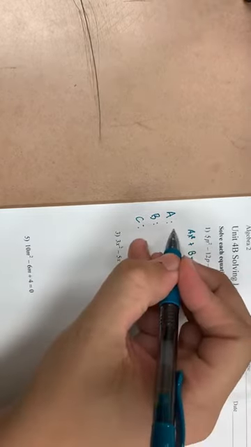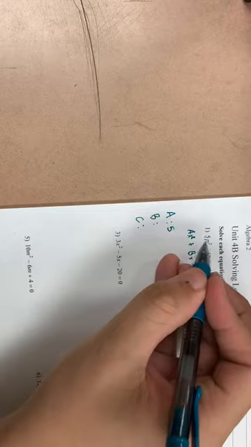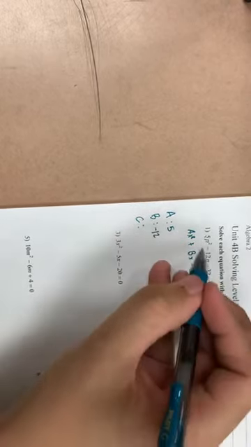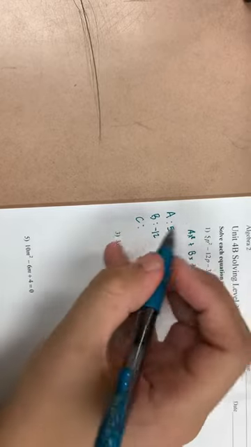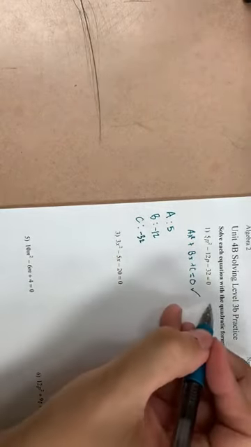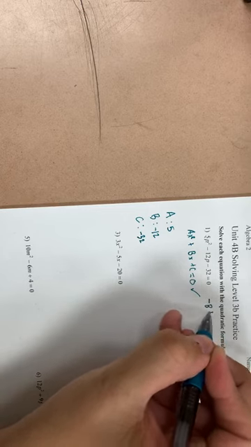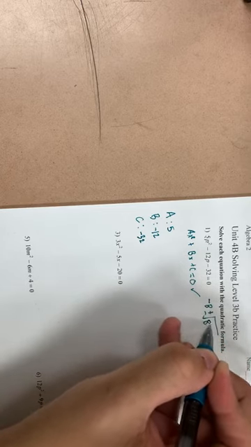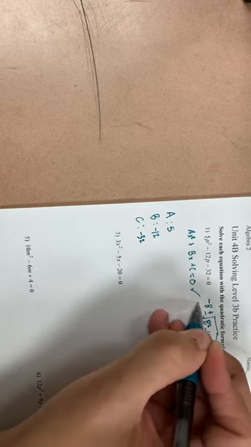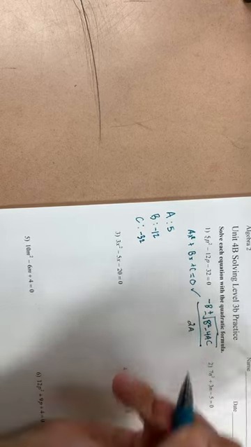And so my a is going to be 5 because that's the front term with the p squared. My b is going to be negative 12 because that's the term with just the single p. And my c is going to be negative 32. Well, don't forget that the quadratic formula is negative b plus or minus the square root of b squared minus 4ac, this part also known as the discriminant, all over 2a.